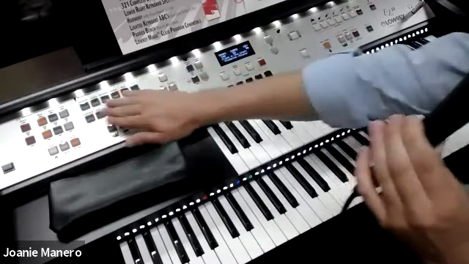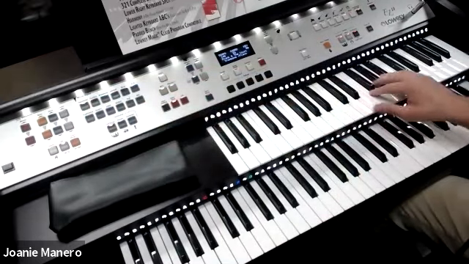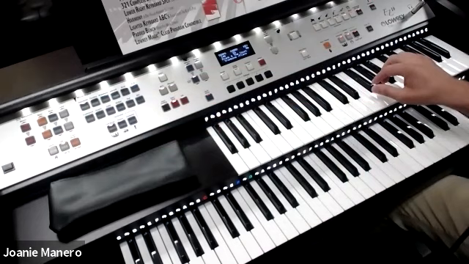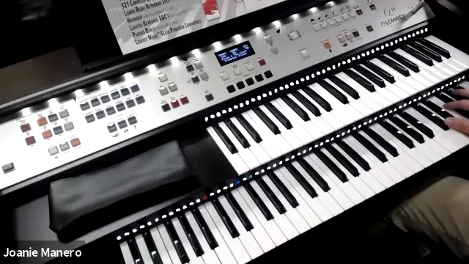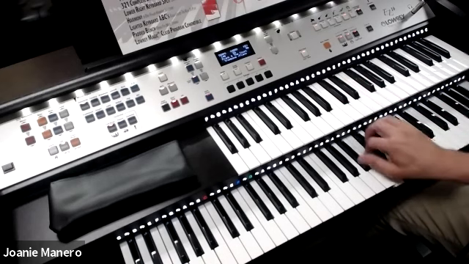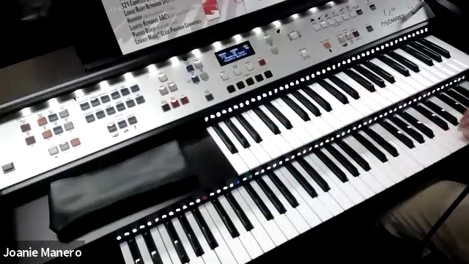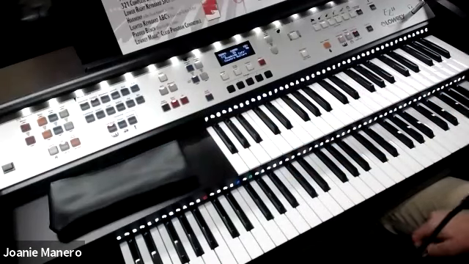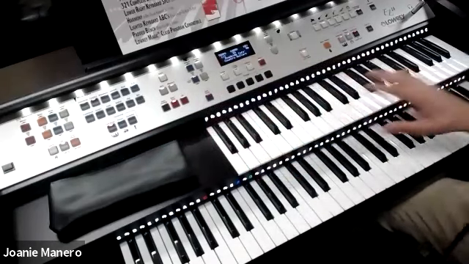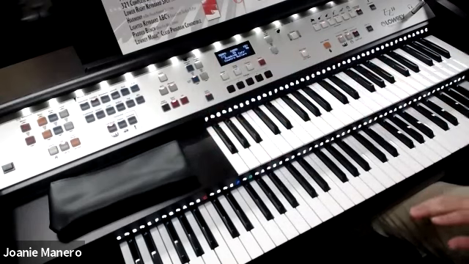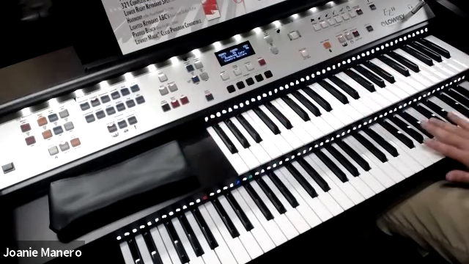Okay, if I go back to that standards, I had trombone. Now I have piano on the lower. Okay, that country. Okay, so each one is going to give you 2 sounds. Okay, one for the upper, one for the lower.